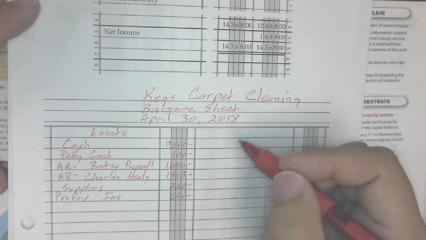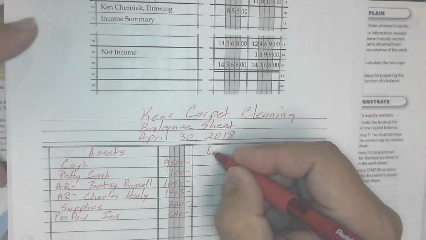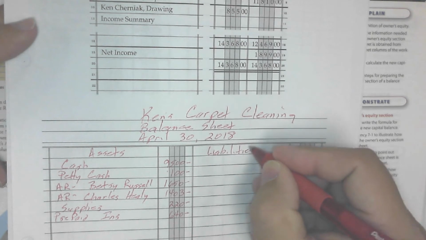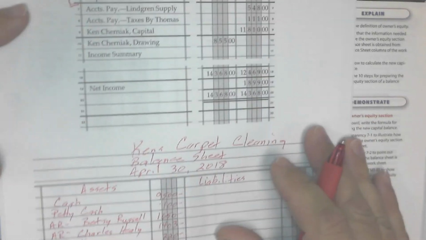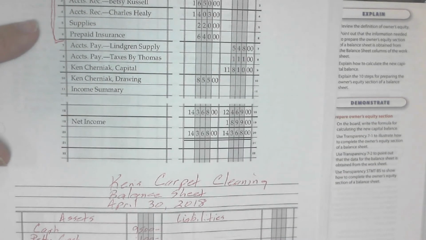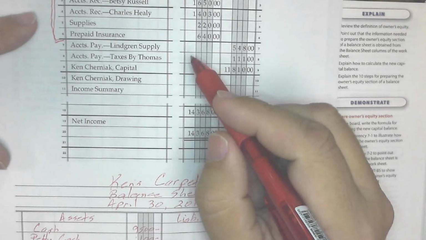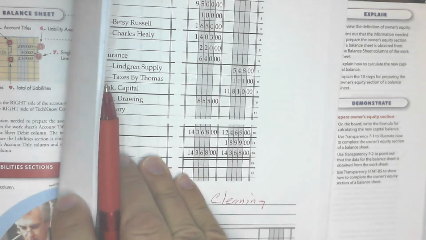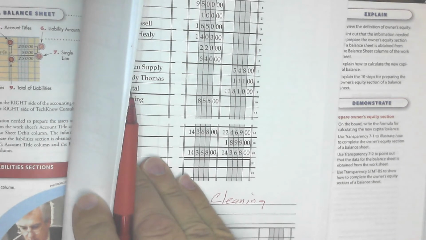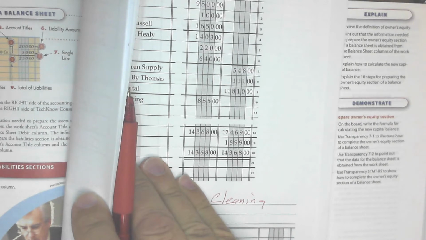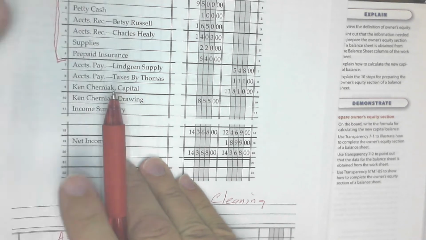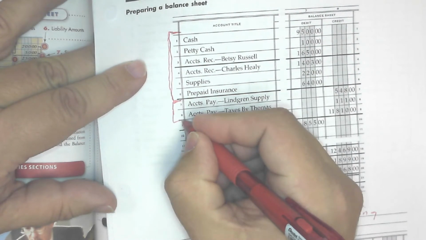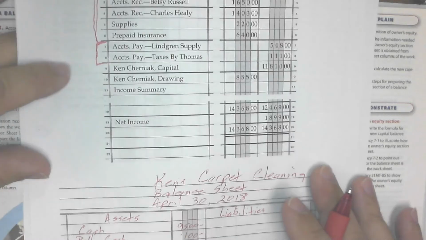Then we go ahead and list our liabilities. So what we have here on our sheet, just like it shows in the book in the instructions, it's just the 2 accounts payable. So our 2 accounts payable are being listed under liabilities.